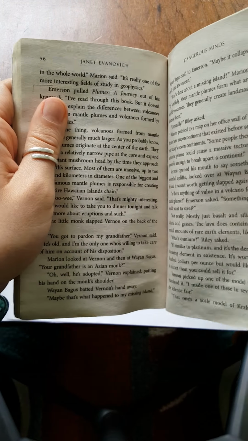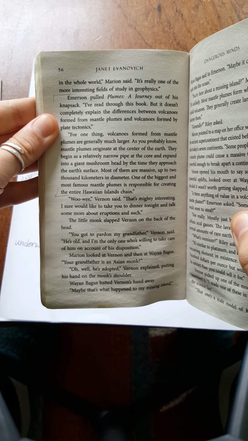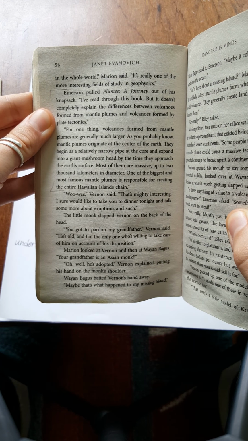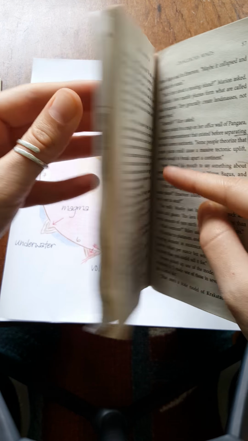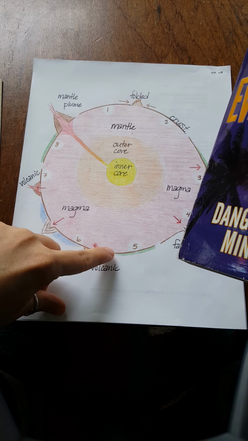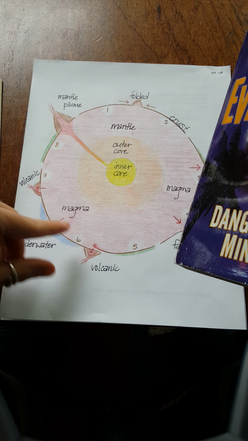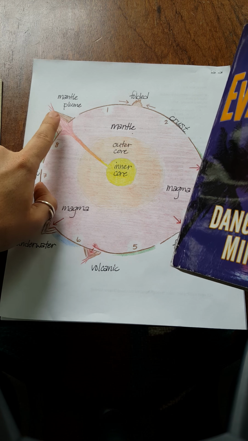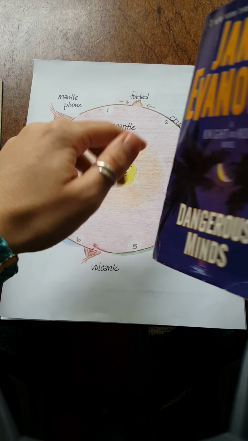The main character of this book says, I've read through this book, but it doesn't completely explain the differences between volcanoes formed from mantle plumes and volcanoes formed by tectonic plates, or plate tectonics. So here, this volcano was formed because one tectonic plate slid under another one. This volcano was formed because there was a weak spot in the tectonic plate, but this one doesn't have anything to do with the tectonic plate. It came from the core.